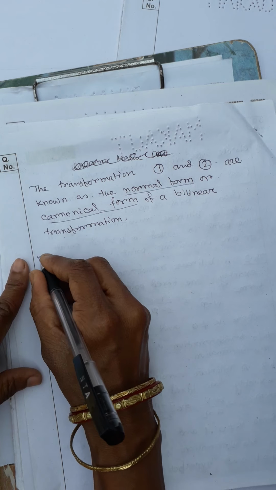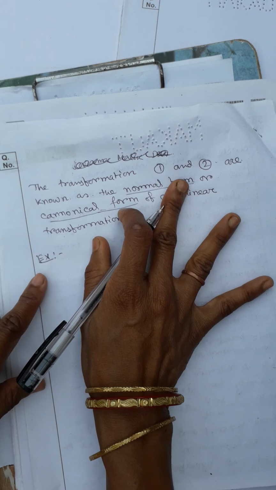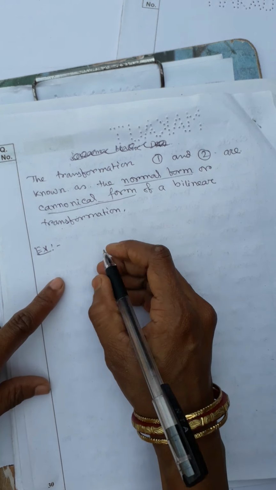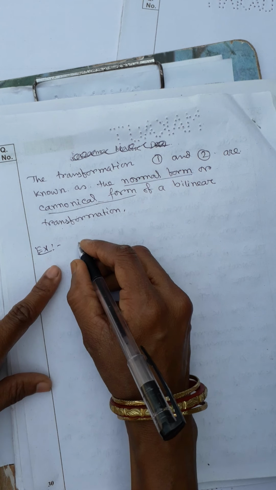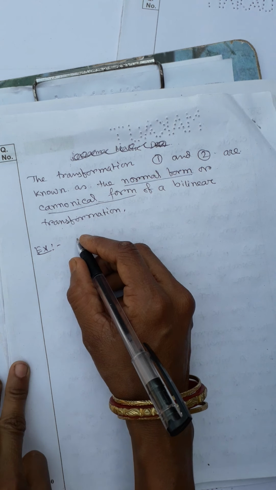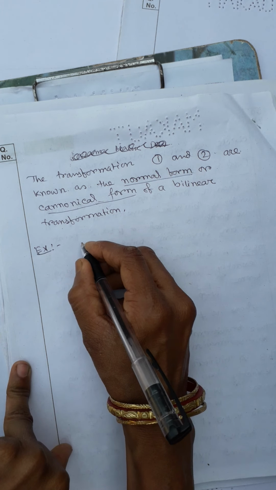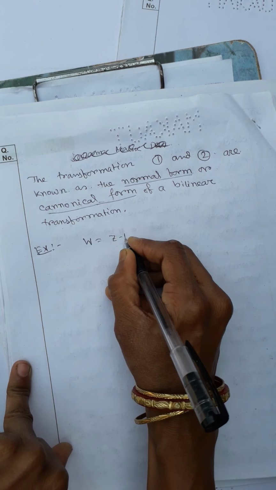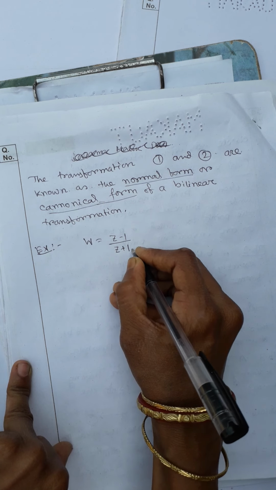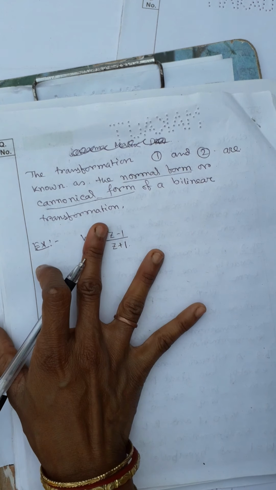Now, for example, say the transformation is W = (Z minus 1)/(Z plus 1). We have to find out the normal form or canonical form.